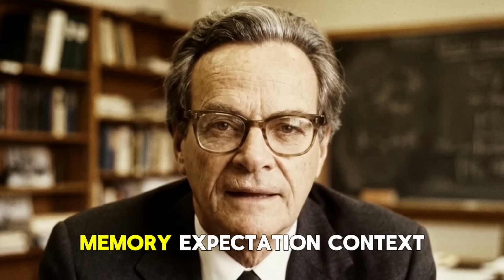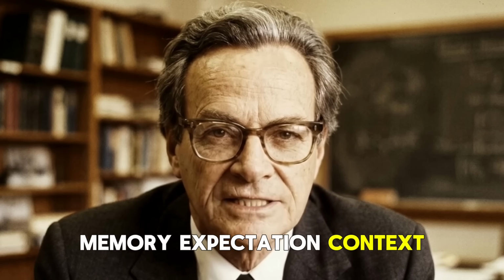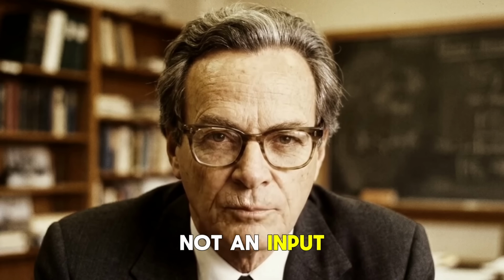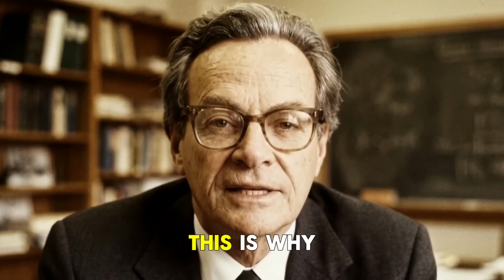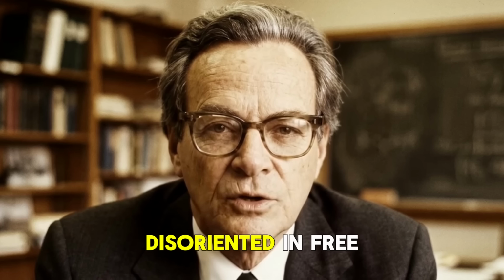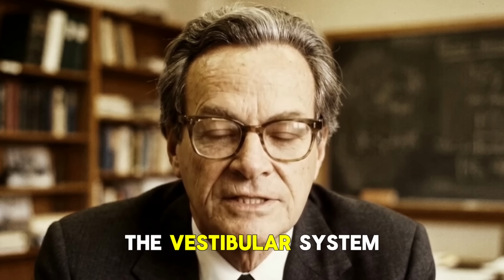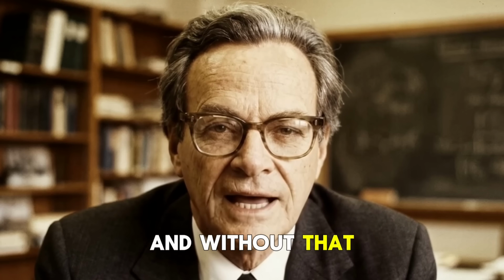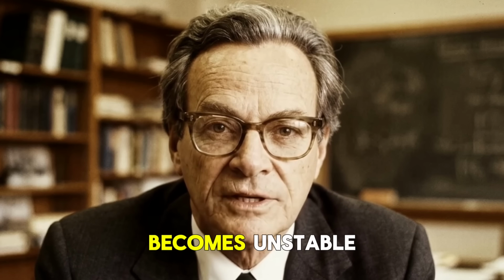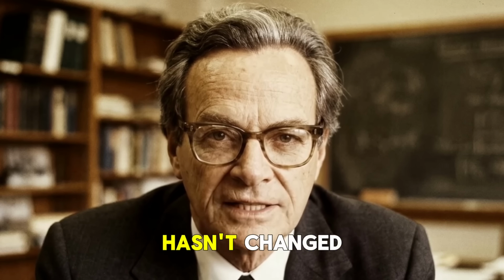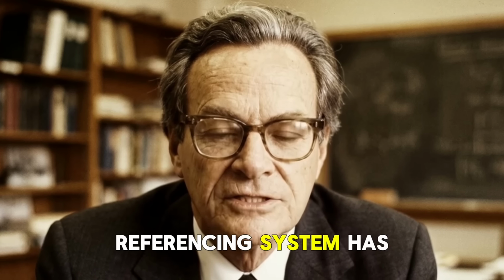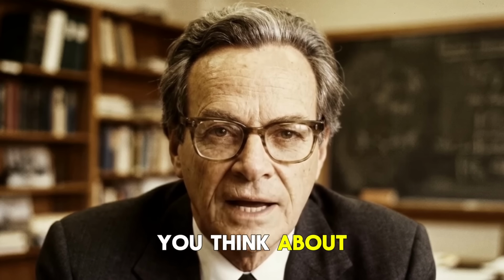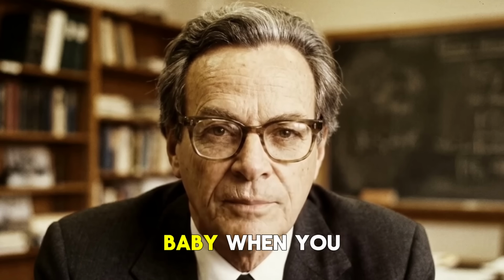It factors in memory, expectation, context. Up is the output of a multisensory calculation, not an input from any single sense. This is why astronauts sometimes feel disoriented in freefall. The vestibular system is no longer getting a clear gravity signal, and without that anchor, the brain's model of up becomes unstable. The visual input hasn't changed, but the cross-referencing system has lost one of its key inputs and the model wobbles. And if you think about it, this is exactly what happened to you as a baby.